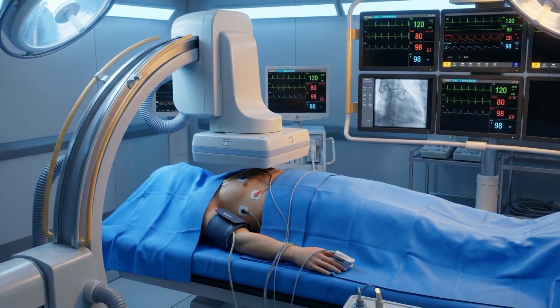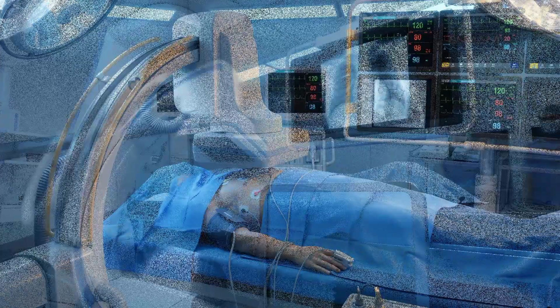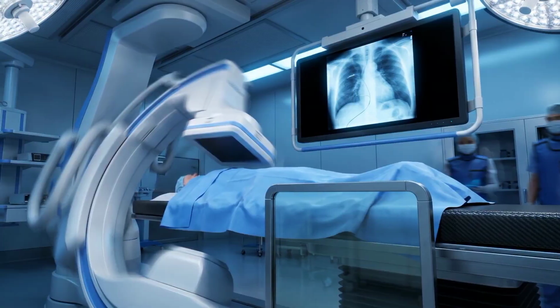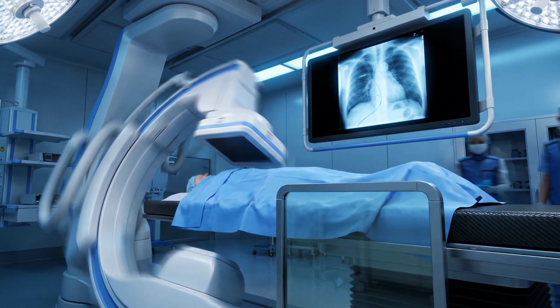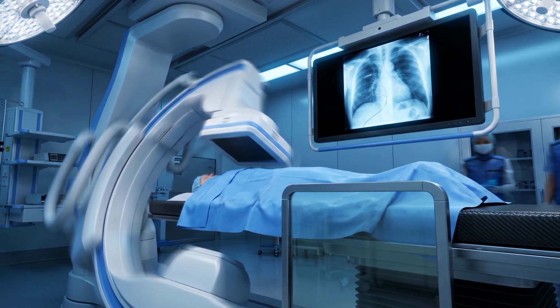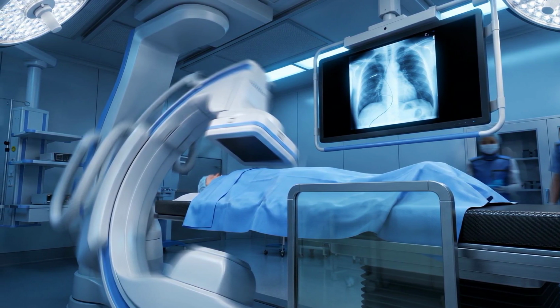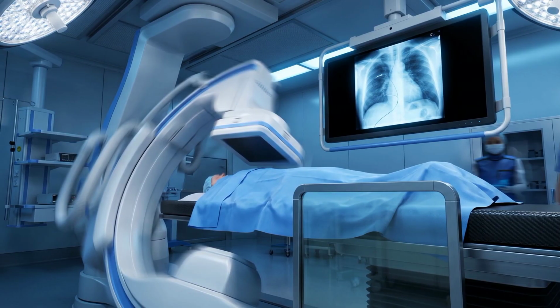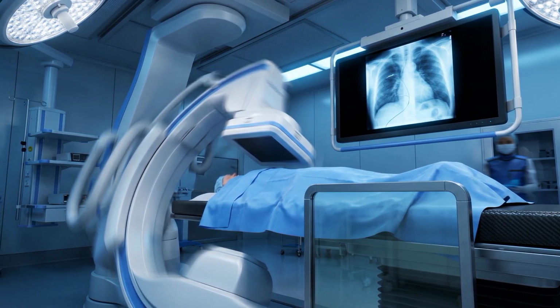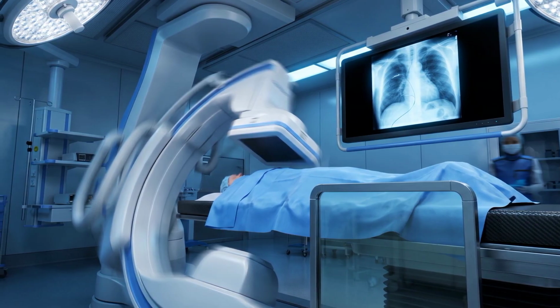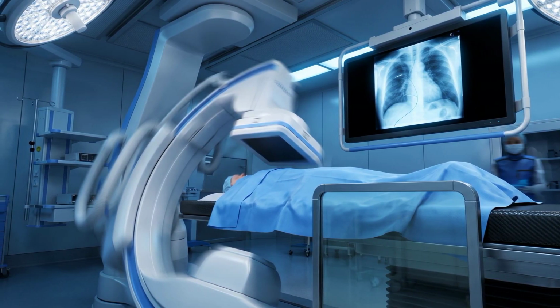To make the blood vessels visible, a special contrast dye is injected through the catheter. As the dye flows through the coronary arteries, the X-ray system captures live images. You can see the live images in the image, allowing doctors to clearly see any blockages. This process is called angiography. You might have heard this word angiography many times.